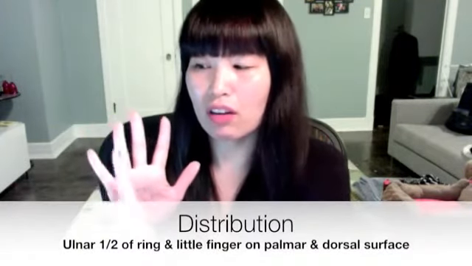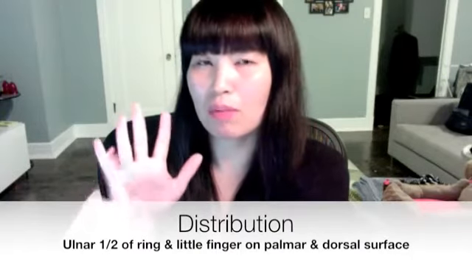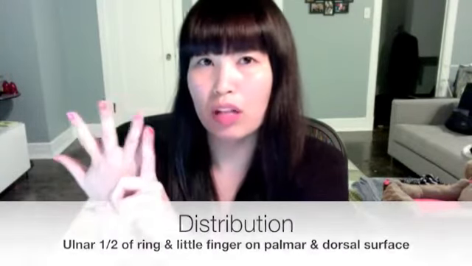Okay, let's talk about the ulnar nerve injury next. The ulnar nerve distribution is on the ulnar half of the ring finger and the pinky on both the palmar as well as the dorsal side. And so the clinical sign for an ulnar nerve injury is hyperextension of the metacarpophalangeal joint here, and flexion of the interphalangeal joints. So what do you get when you have hyperextension of MCP joint and flexion of the IP joints? You will get, ow, that hurts, what looks like a claw hand.